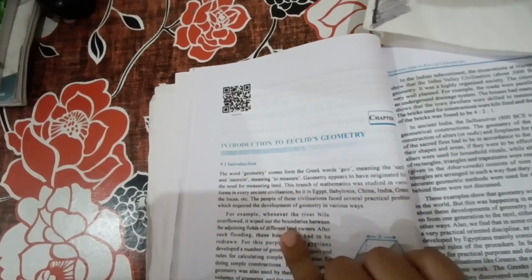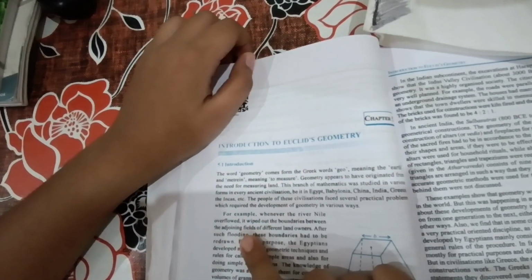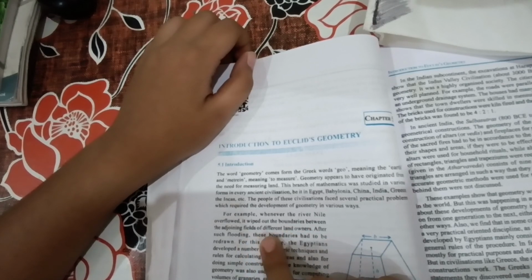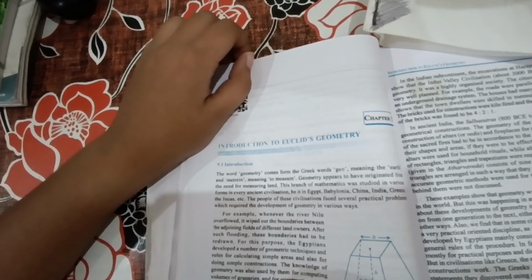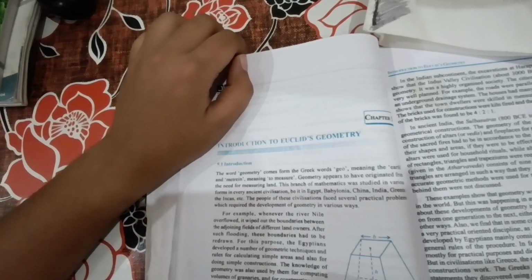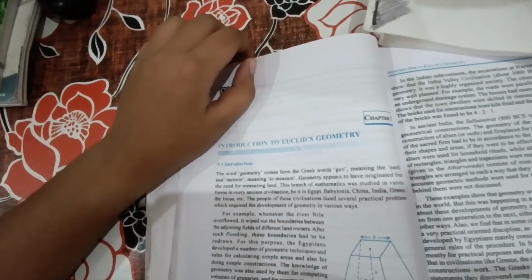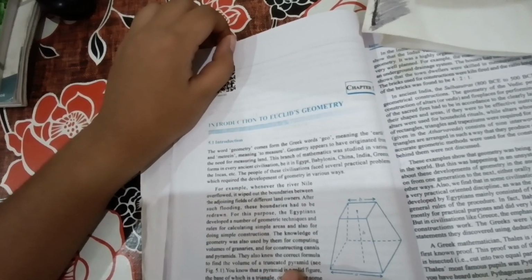For example, whenever the river Nile, the longest river, overflowed, it wiped out the boundaries between the adjoining fields of different landowners. After such flooding, these boundaries had to be redrawn. For this purpose, the Egyptians developed a number of geometric techniques and rules for calculating simple areas and also for doing simple constructions. The knowledge of geometry was also used by them for computing volume of granaries and for constructing canals and pyramids. They also knew the correct formula to find the volume of a truncated pyramid.